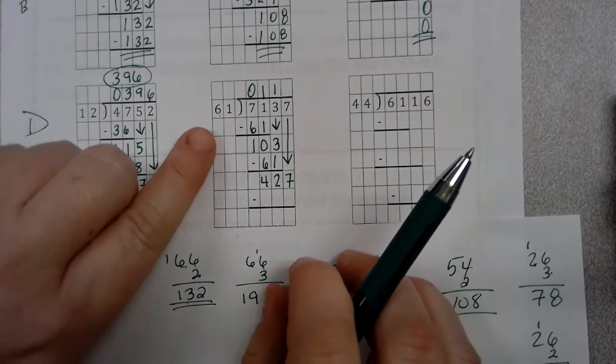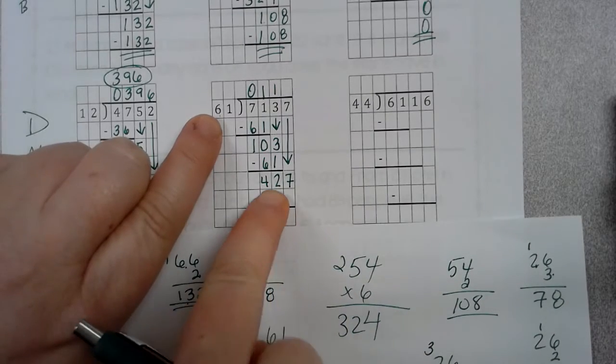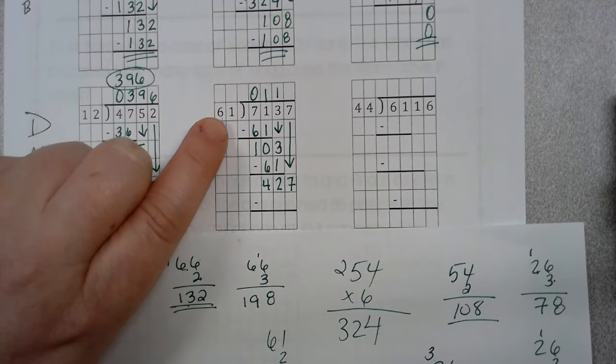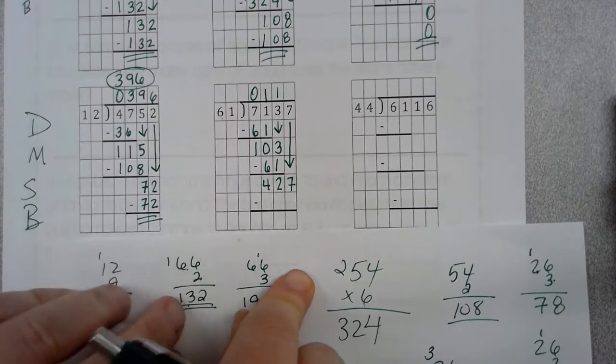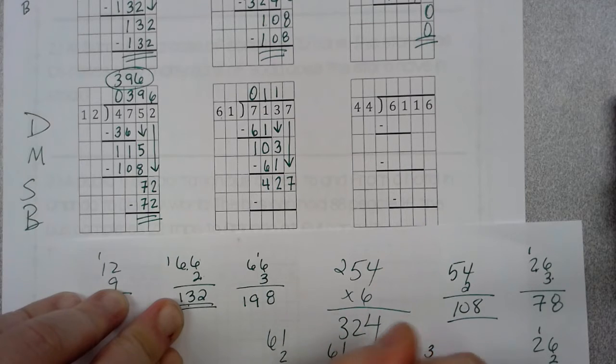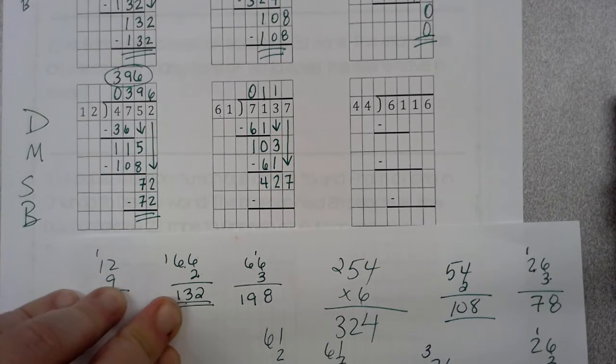How many? Let's look at our numbers. I have 6 and I have a 42. How many times will 6 go into 42 without going over? 6, 12, 18, 24, 30, 36. 7 times. So let's try 61 times 7. And I get the right answer.